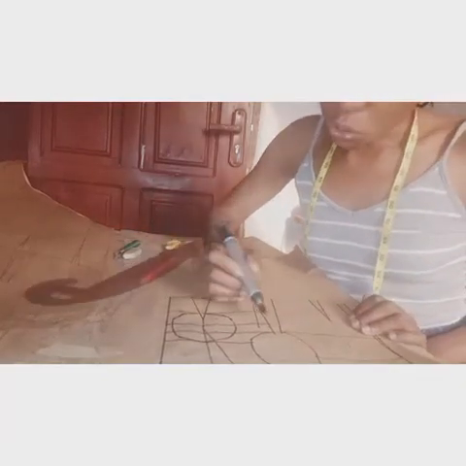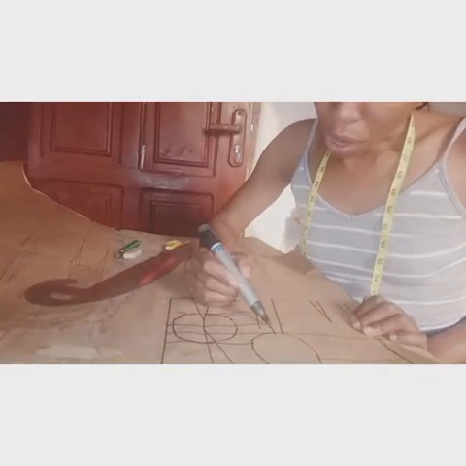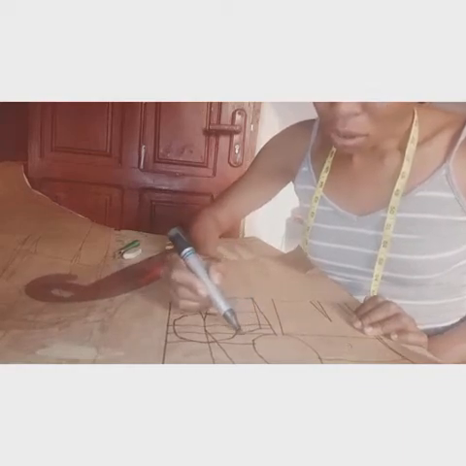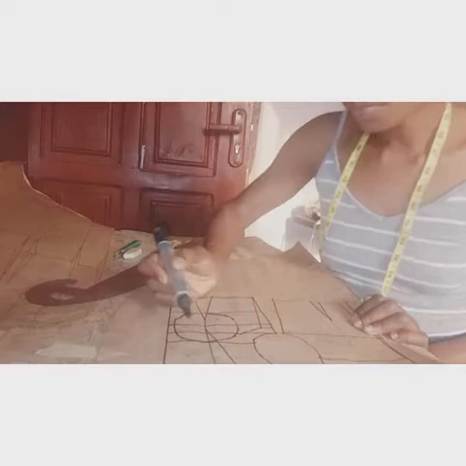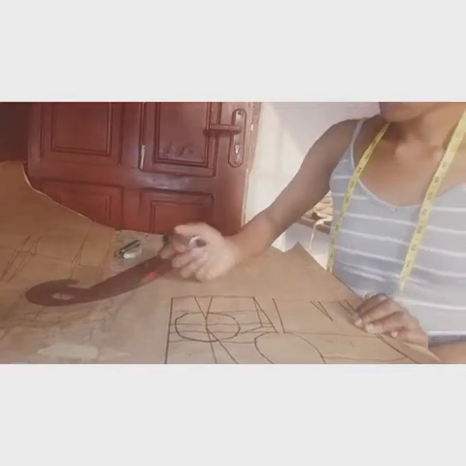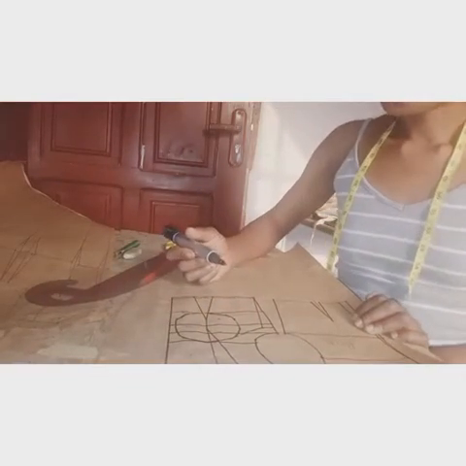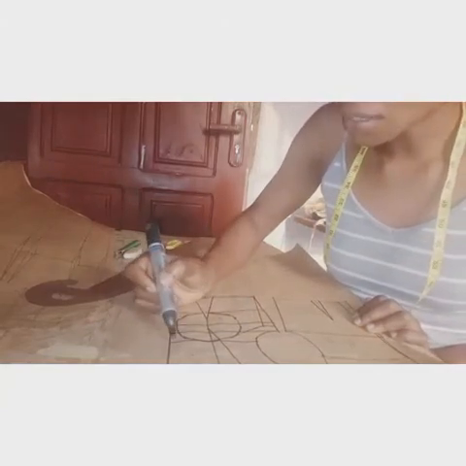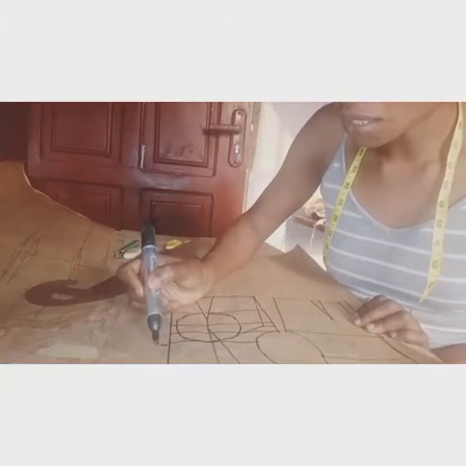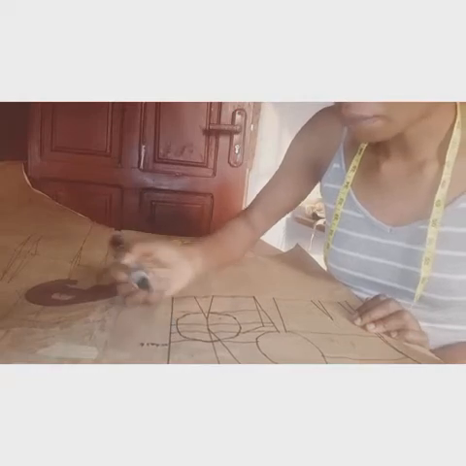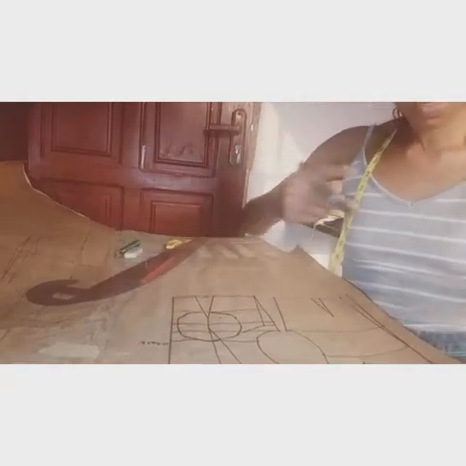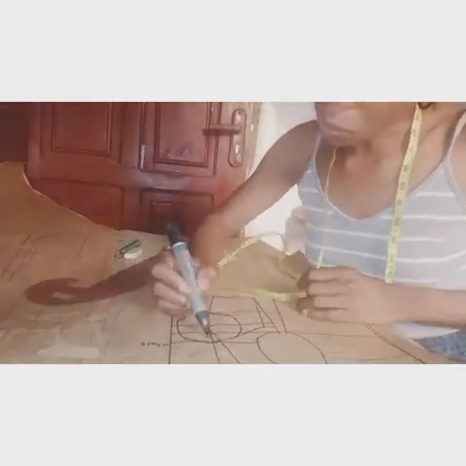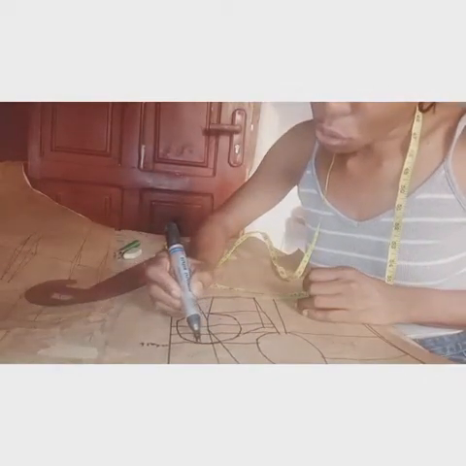So what I'm going to do now is this. I'm drawing out the neckline. See what I'm doing? This is the neckline. From this chest line, this is my chest line here, I'll come down by whatever I want to come down by. If I don't feel like coming down, I can continue on to the chest line.